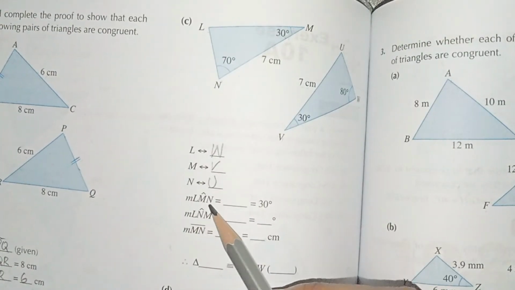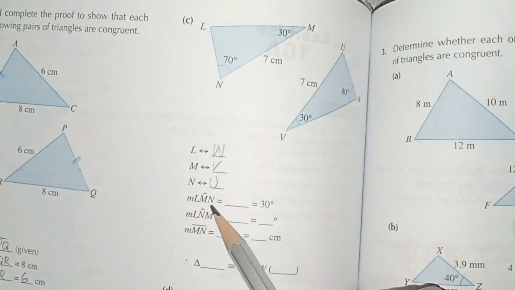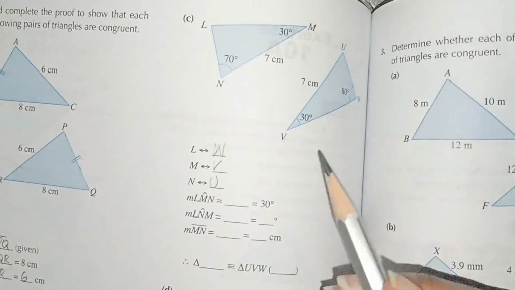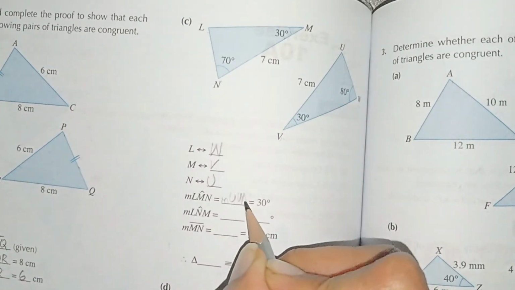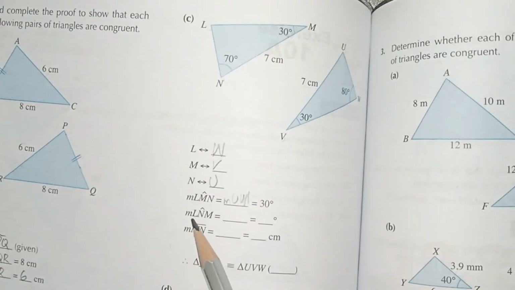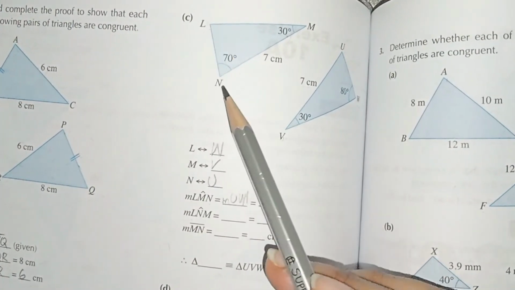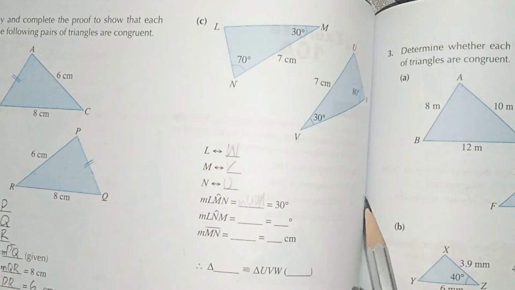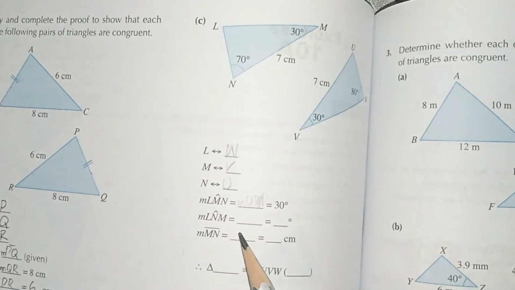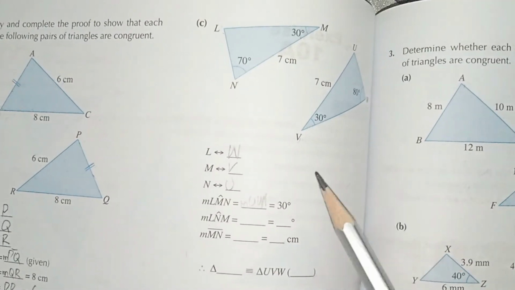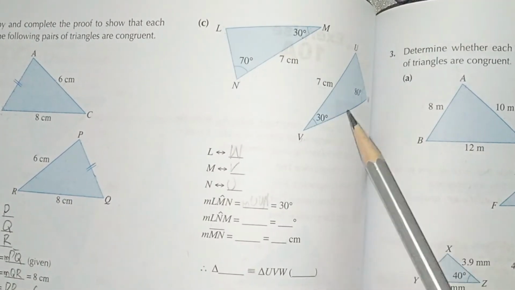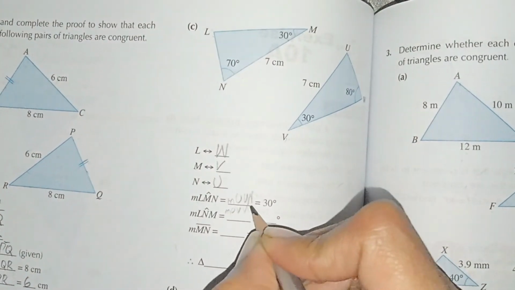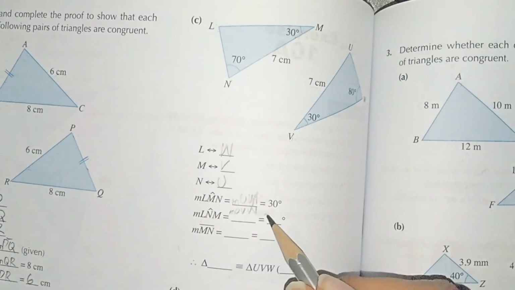Now angle L, M and N. Here angle L, M and N are equivalent to U, V and W. And now here angle L, N and M are equal to V, U and W. And that angle is equal to 70 degrees.